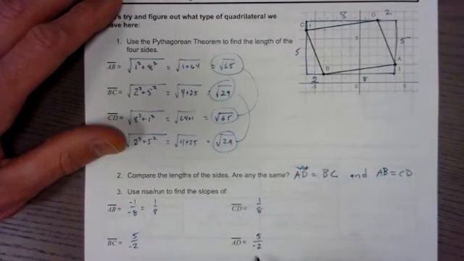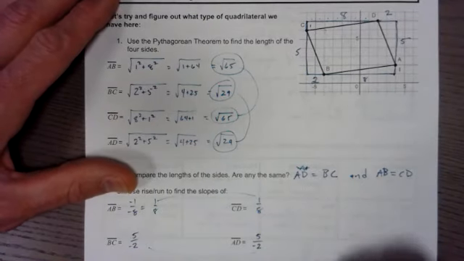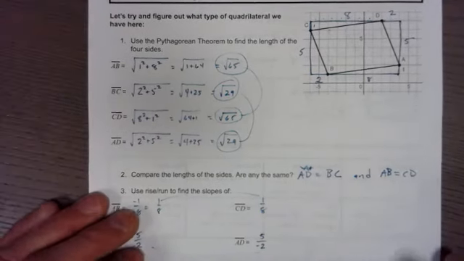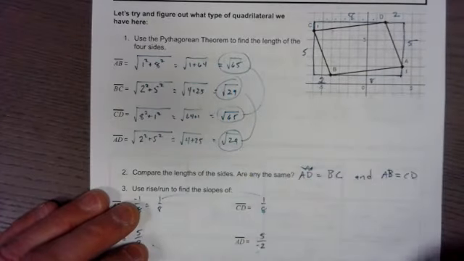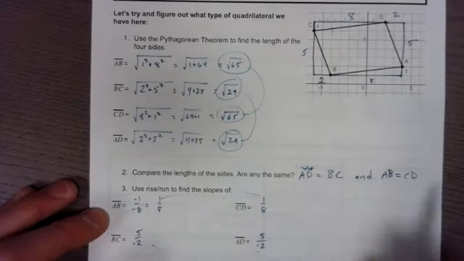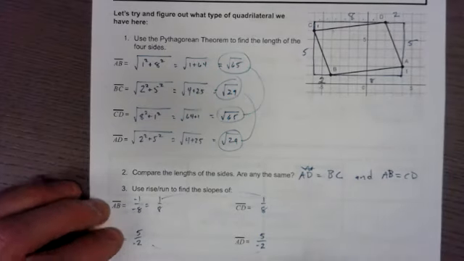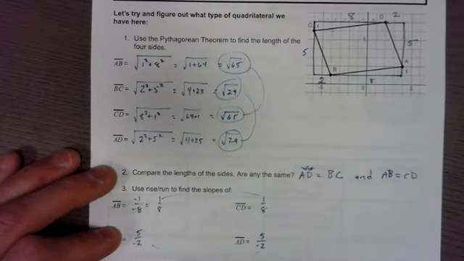All right, so now what I see is, are any slopes the same? So these are going to be parallel to each other, and these are going to be parallel to each other because they're equal to each other. So what that tells me is that I have 2 sets of opposite sides that match up lengthwise, and their slopes are equal to each other. And that's going to point me towards a parallelogram from my table.